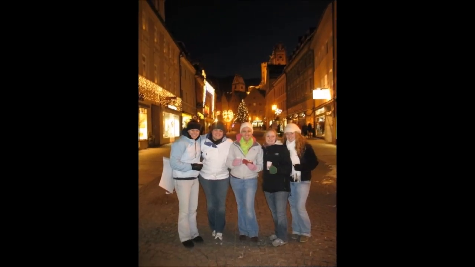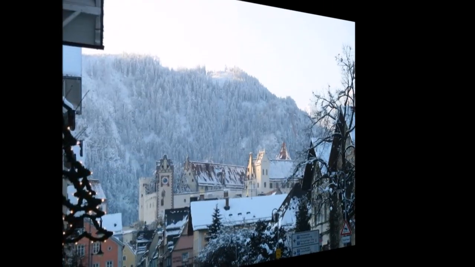This is, my friends, this is the group of 5 of us who went to Germany. You can see we're holding cups. Because it was Advent, which is a Catholic season right before Christmas, they were handing out like a free spiced hot drink on the streets at night, just as a welcome and, like, enjoy Fussen. So that was really cool.